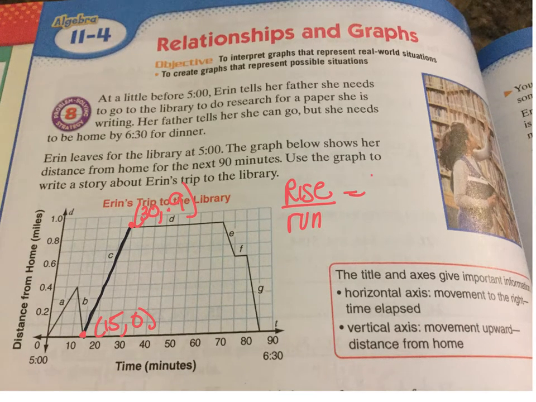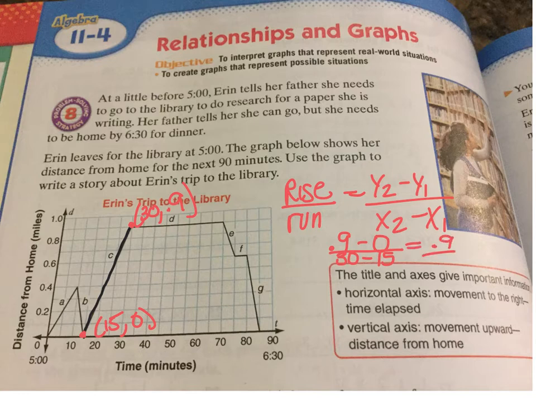We're going to do our y2 minus our y1 over x2 minus our x1. So I'm going to plug in my points. I have 0.9 for my y2 minus my y1, which is 0, over my x2, which is 30, minus my x1, which is 15. And I have 0.9 divided by 30 minus 15, which is 15, which gives me 0.06. So that means that my slope is 0.06.